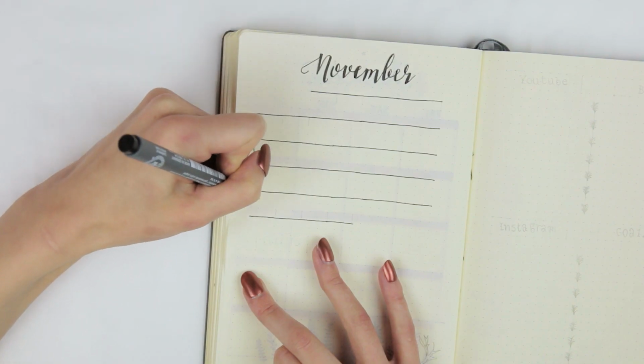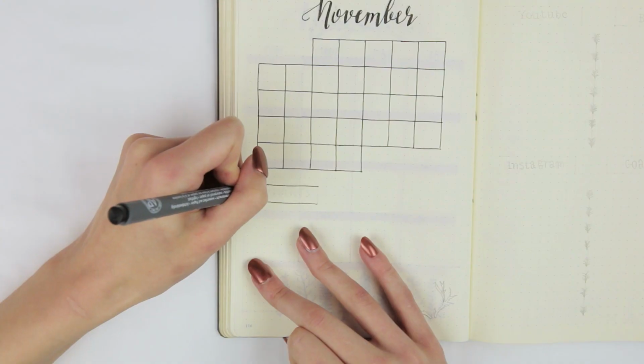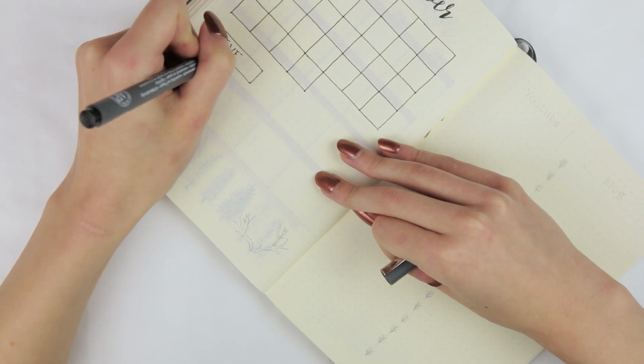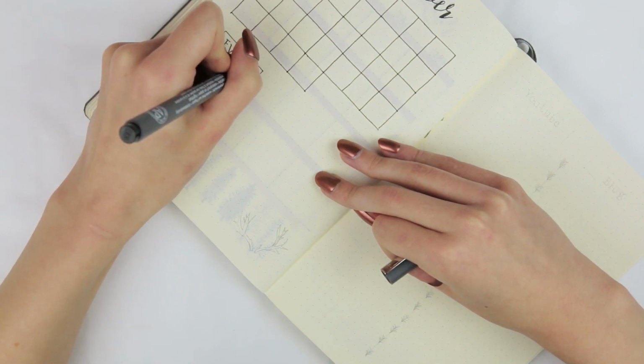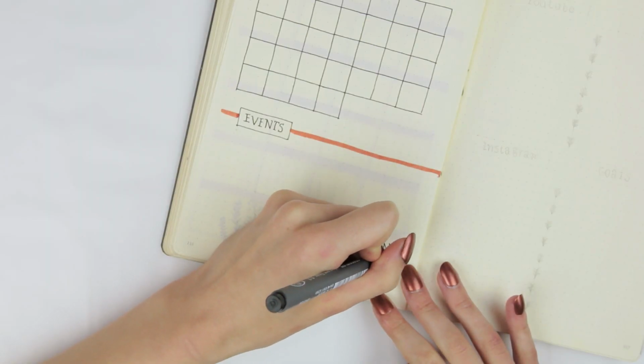So now I'm setting up my monthly spread and I'm doing the same thing I did last month. I really like this, doing the sections and colored dots and coordinating it onto the calendar for my YouTube and my blog and my Instagram, and scheduling it all out worked really well for me.